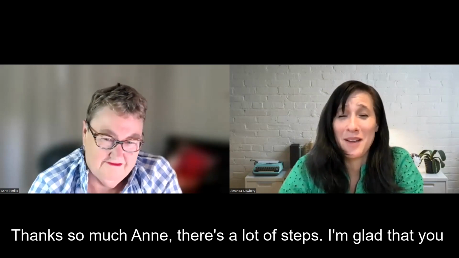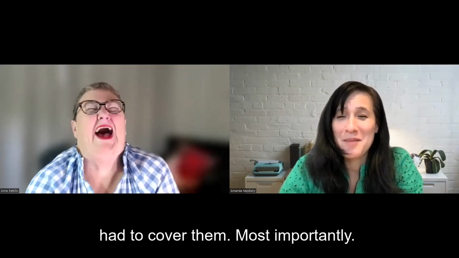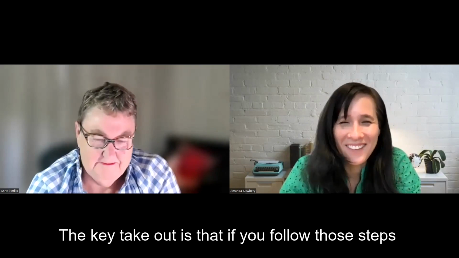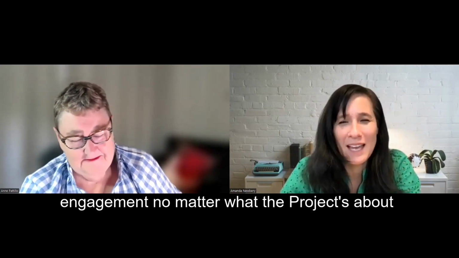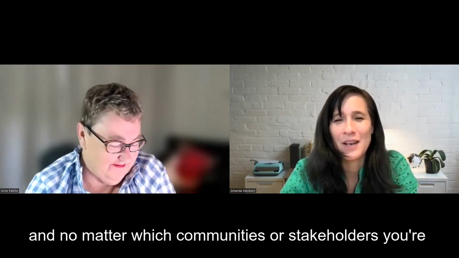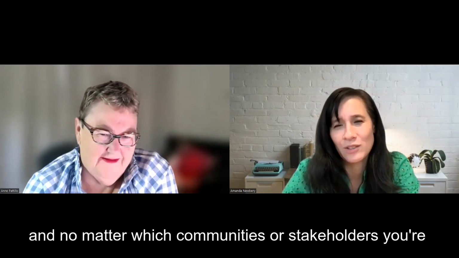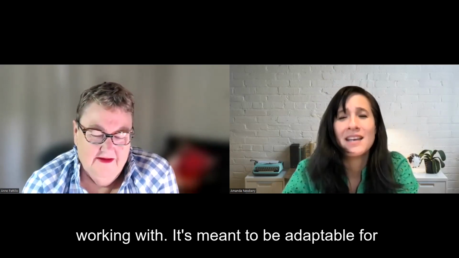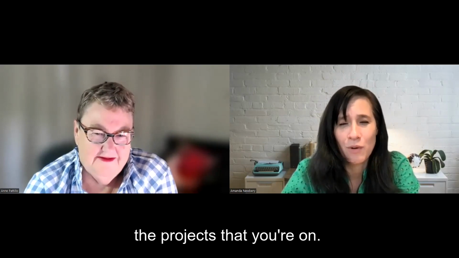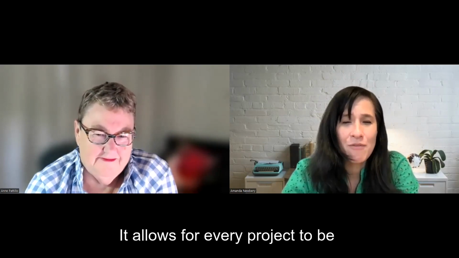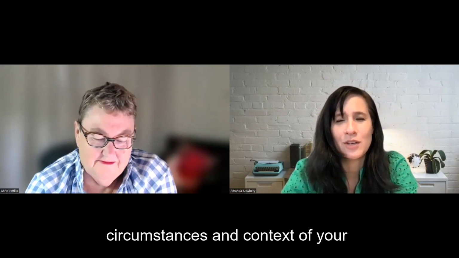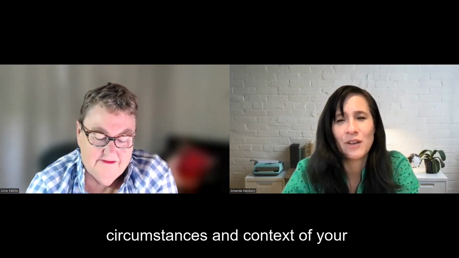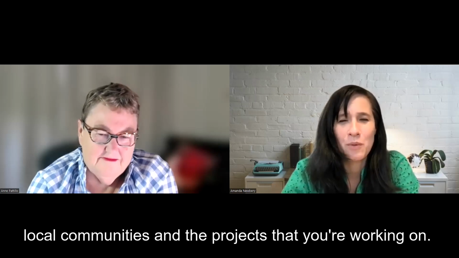There's a lot of steps. I'm glad that you had to cover them. Most importantly, the key takeout is that if you follow those steps in the practice framework, it makes it possible to deliver effective engagement no matter what the project's about and no matter which communities or stakeholders you're working with. It's meant to be adaptable for the projects that you're on. It allows for every project to be done differently and really tailored to the specific circumstances and context of your local communities and the projects that you're working on.